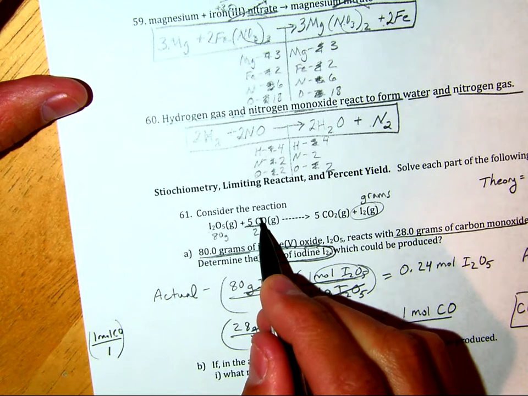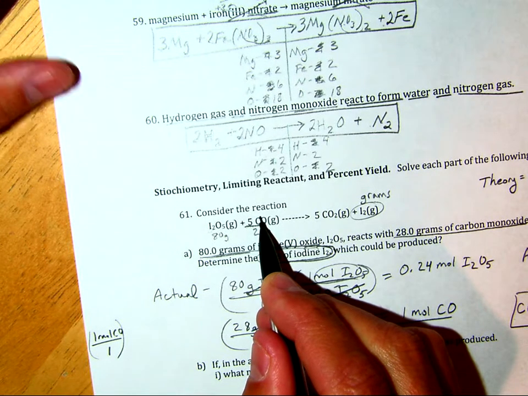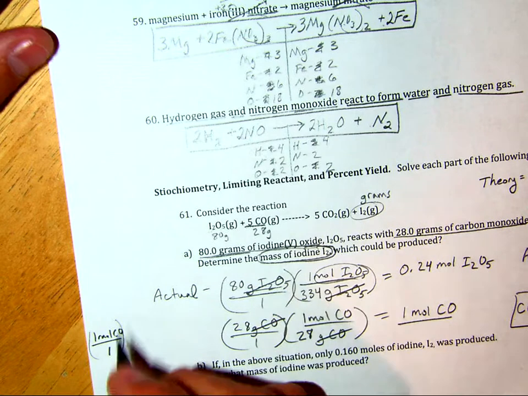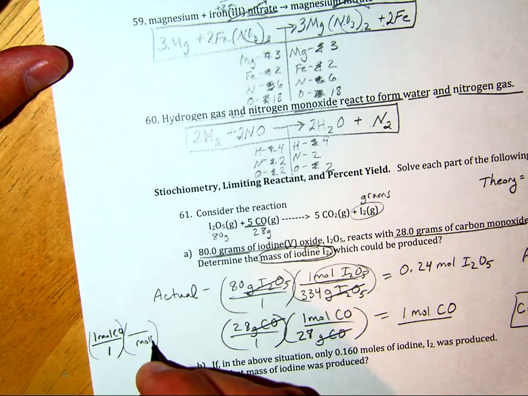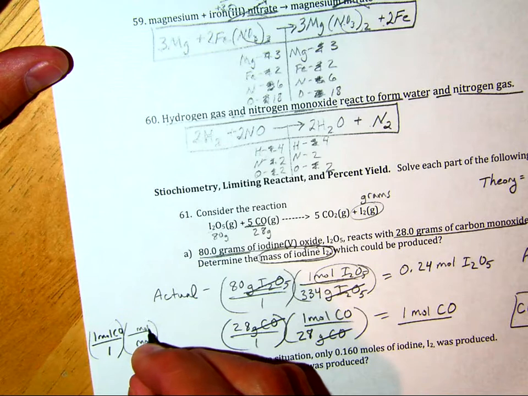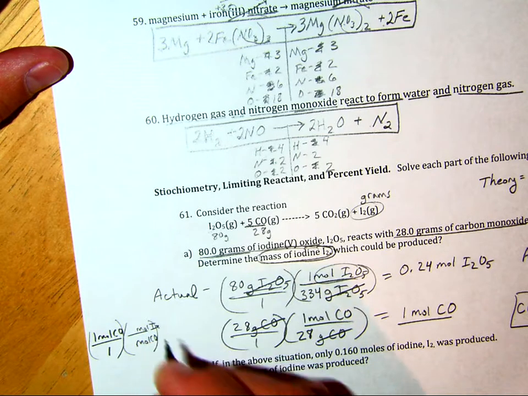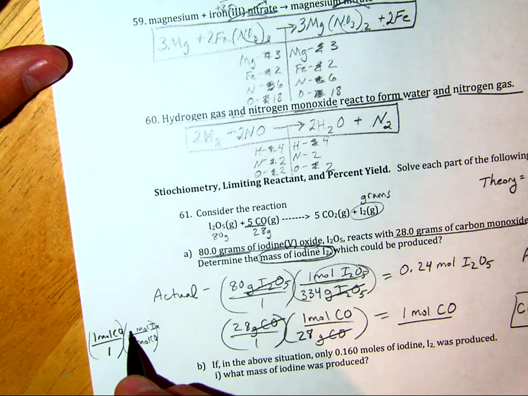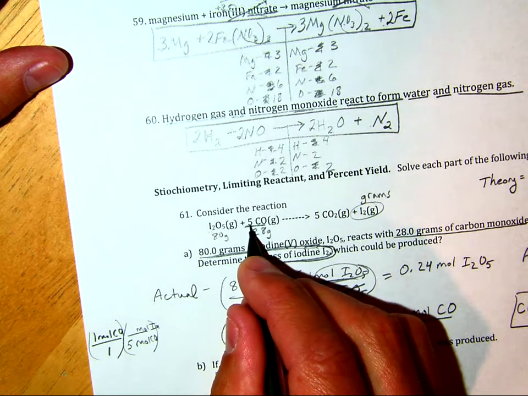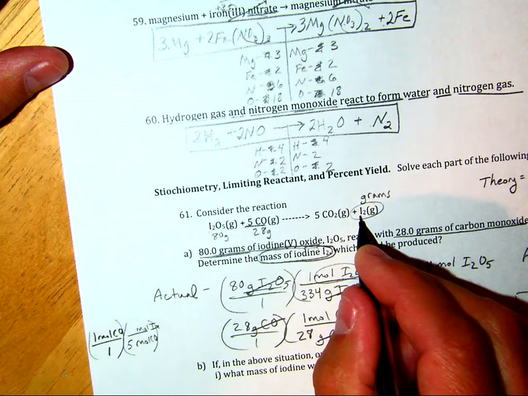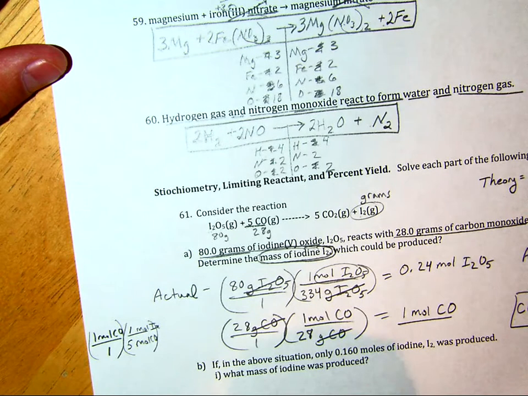Now we're at moles of a reactant, so if you're following along on the road map, that's moles of reactant. We need to go across the road map. Moles of CO is on bottom, and moles of iodine, the product that we're going to, goes on top. Now where do I get my numbers from? I get them from the balanced chemical equation. We had 5 moles of carbon monoxide and 1 mole of iodine.